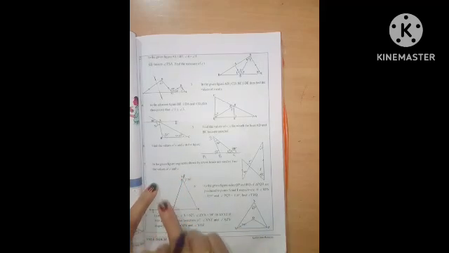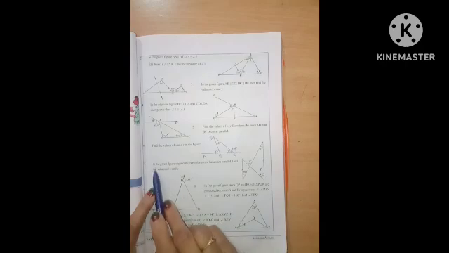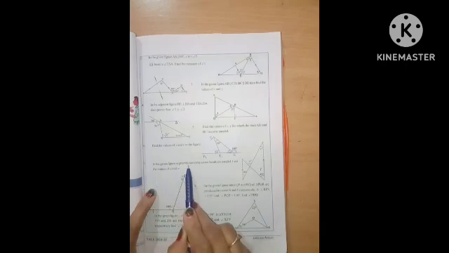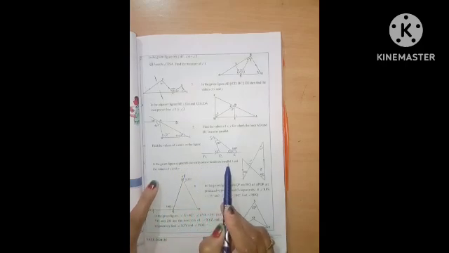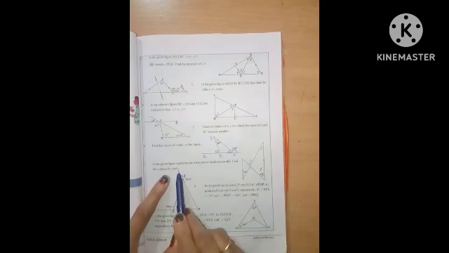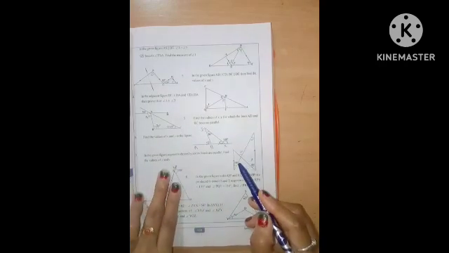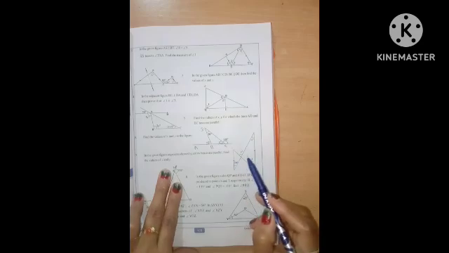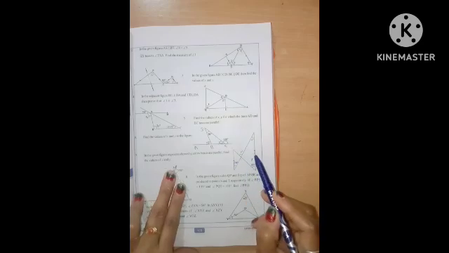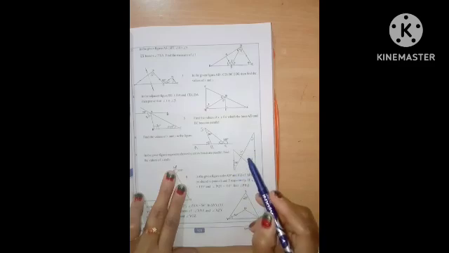Look at this textbook. Listen carefully. In the given figure, segments shown by arrowheads are parallel. Find the values of x and y. Yes, this is the figure given. Whenever arrow segments are given, these two are parallel lines.